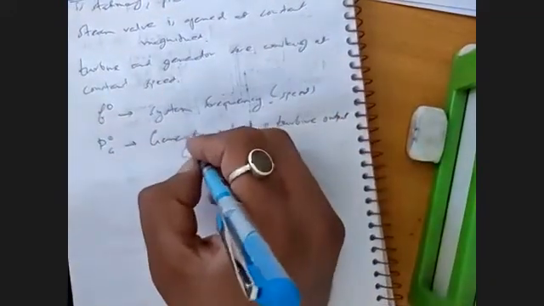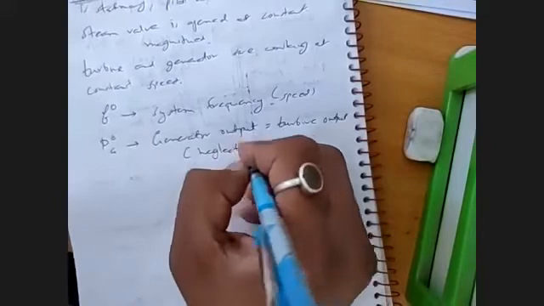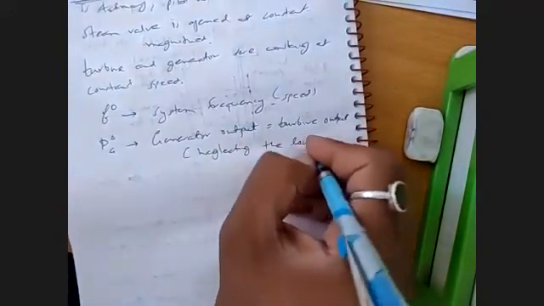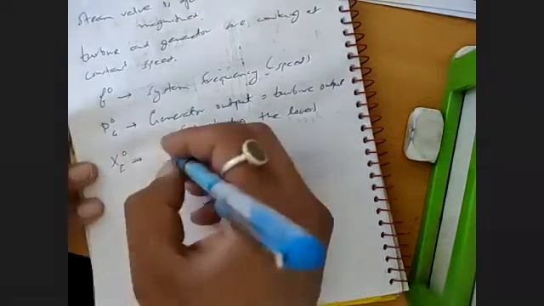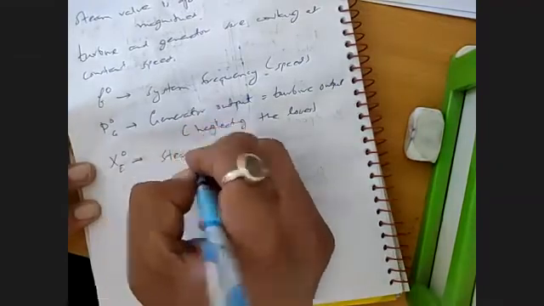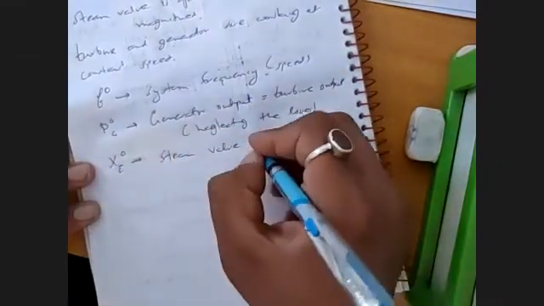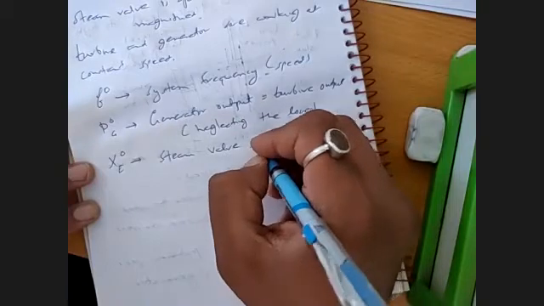That means we are neglecting the losses. That means your generator output and turbine output is fixed. And then we have XE0, that is your steam valve setting. So these are some of the specified terms which we have considered.